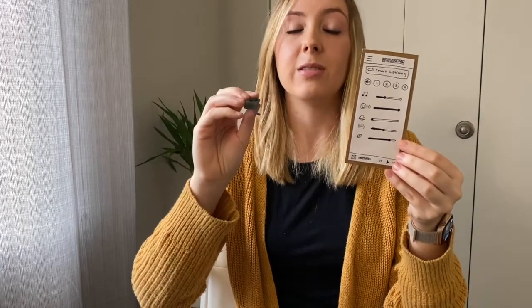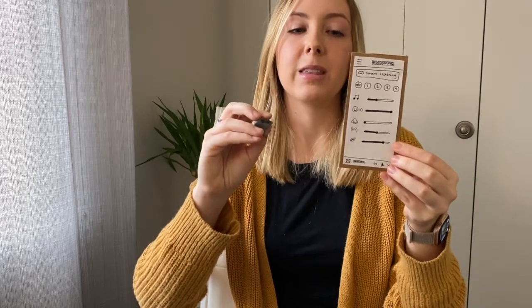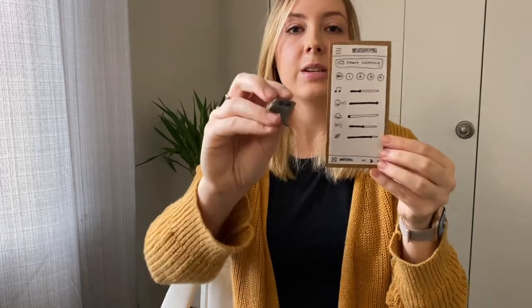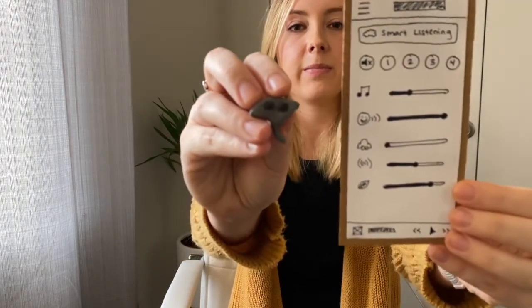So for instance, music or people talking around you. Or like I said, you can have it do the smart listening mode so that it does that on its own based off of what it thinks you want. So I'll show you here.